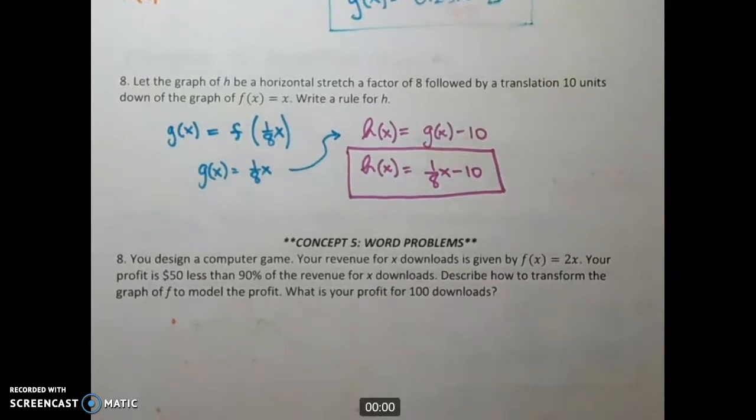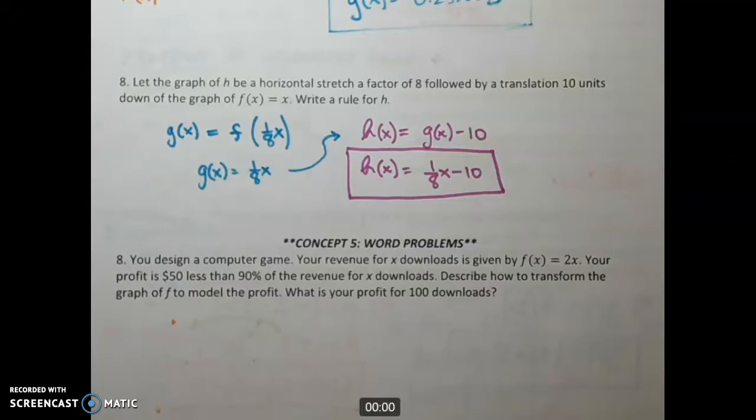Last but not least, we have number 8, and it is a word problem. We do word problems really to illustrate how this can work in a real-life scenario, and whether they're good examples or not, that's the idea. So, here we go. You design a computer game. Your revenue for x downloads is given by f of x equals 2x. Your profit is $50 less than 90% of the revenue of x. Describe how to transform the graph of f to model the profit. What is the profit for 100 downloads?